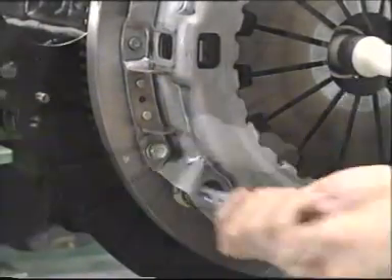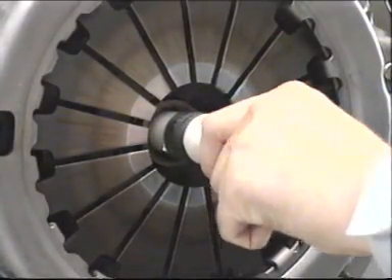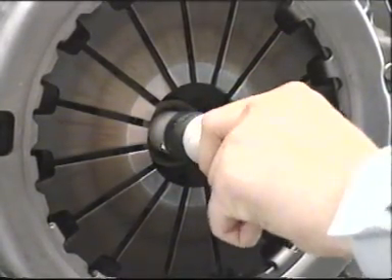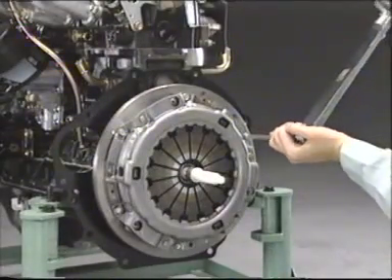Before completely tightening the bolts, move the SST in all directions to make certain that the clutch disc is right at the center. Tighten the bolts to the specified torque.